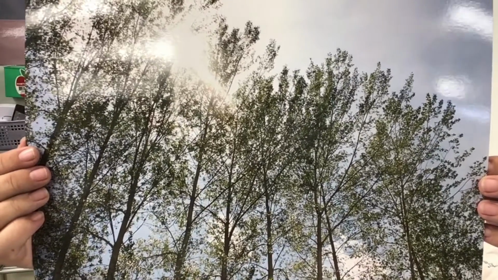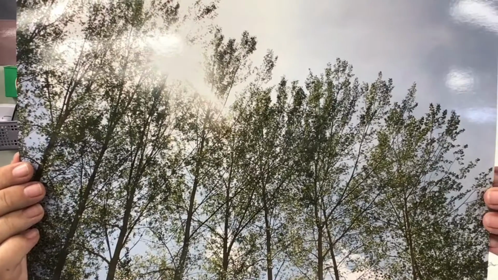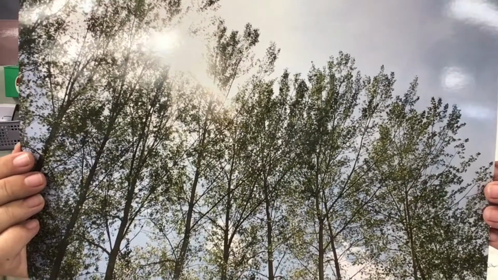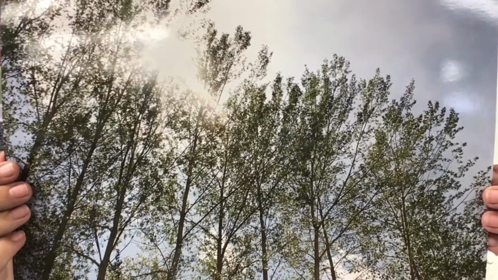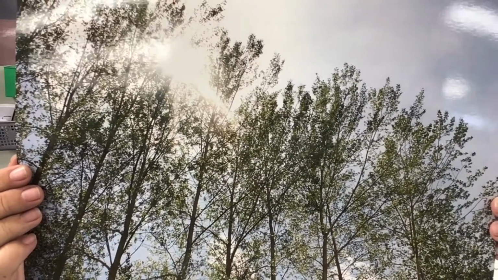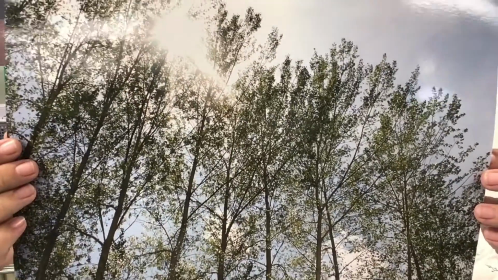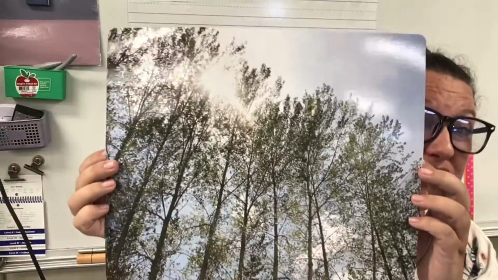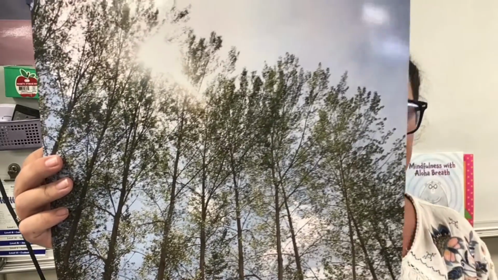Even though plants live in different places and look different from each other, all plants require the same things to survive and grow. Those things are food, water, air, sunlight, and space. Does all of that sound familiar? It should, because those are all of the things that we need to grow too. Food, water, air, sunlight, and space.